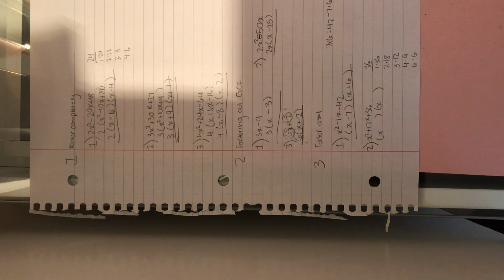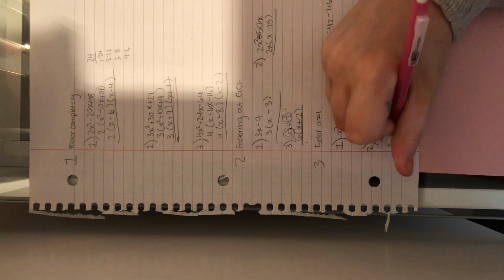Now, you're thinking, what can add up to 12 but also equals 36? 1 and 36 obviously doesn't equal 12. 2 and 18, obviously no 12. 3 and 12 doesn't equal it. 4 and 9, close but doesn't equal it. And then we have 6 and 6, which equals 12. So we will be doing positive 6 and positive 6 is our final answer.